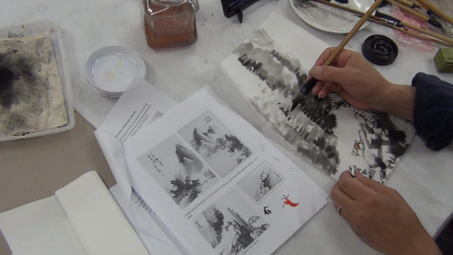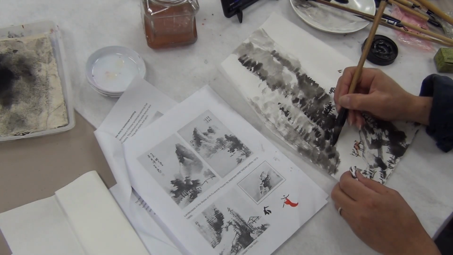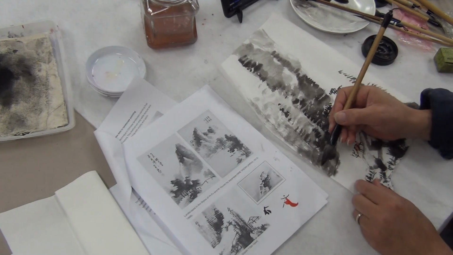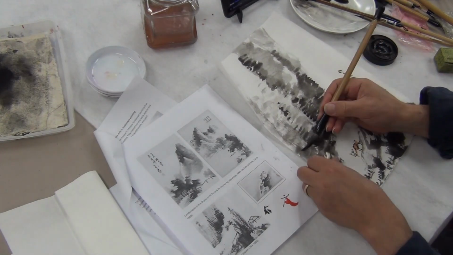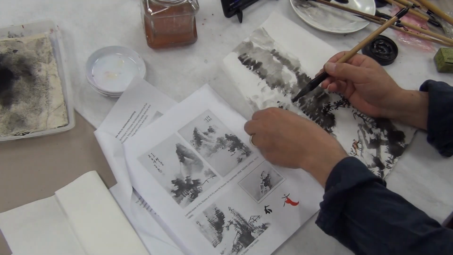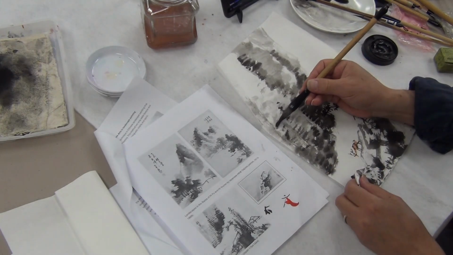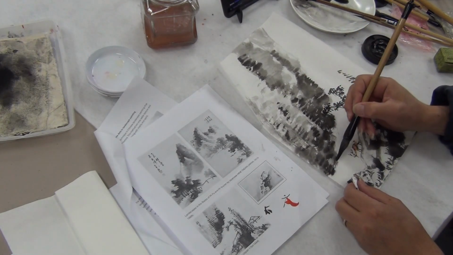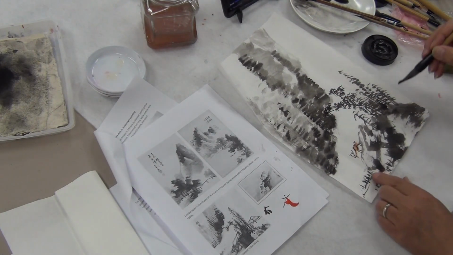You want to avoid dark near the edge. So when you get to the edge, just becomes softer and softer. Don't want to start the dark.